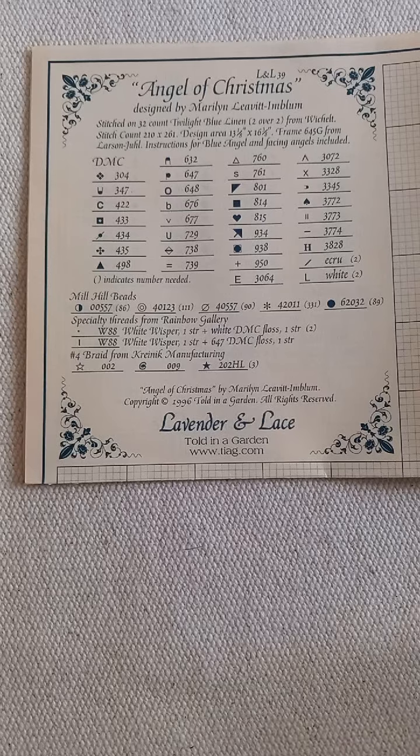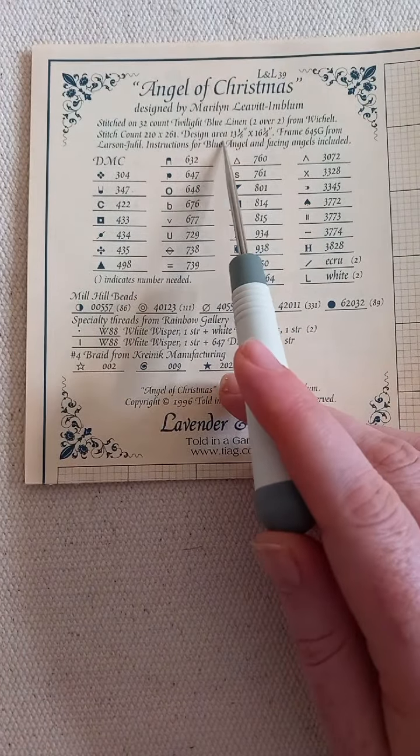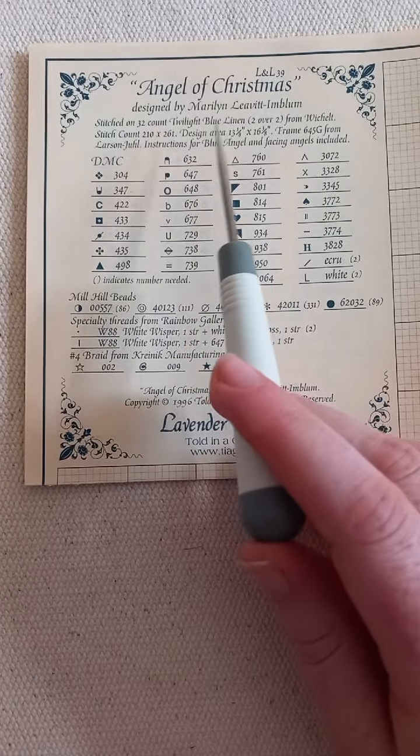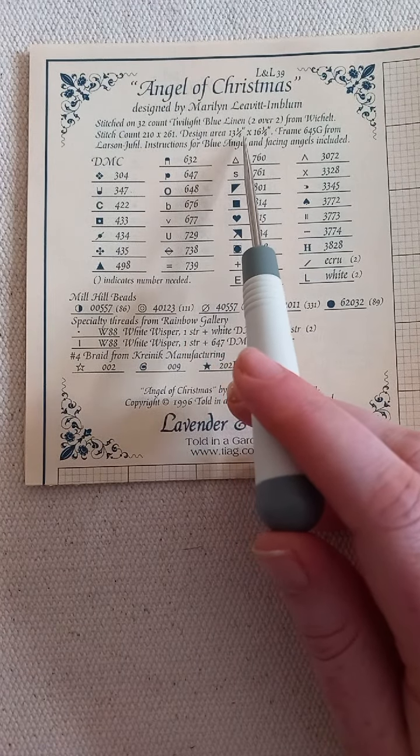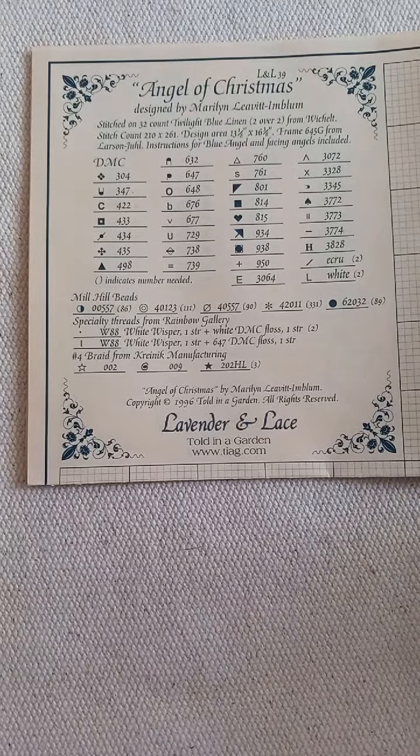So on our chart here, it's actually telling us the stitched area. So the design area, if we stitch on 32 count, is going to be 13 1/8 inch by 16 3/8 inches. Now, in that case, I would say, okay, well then we need to add on a few inches around the edge for a border so that our piece isn't just touching the edge of the frame. And then we'll need to add on a couple of extra inches for the framing at the back. So that's simple enough, and then we can convert it into centimeters.